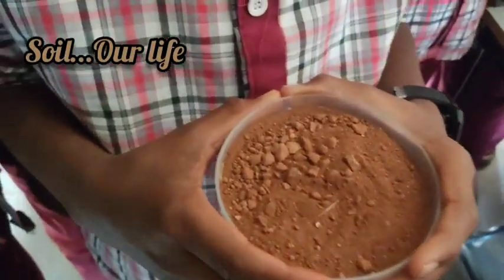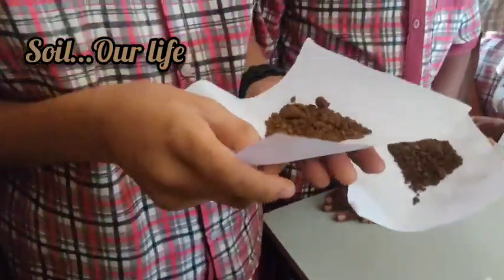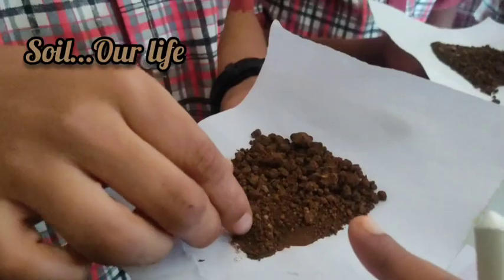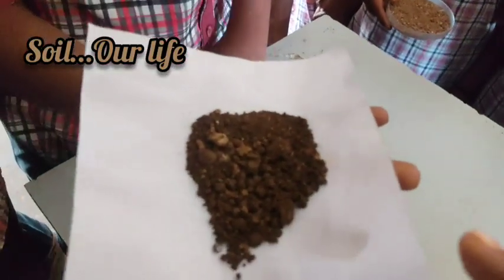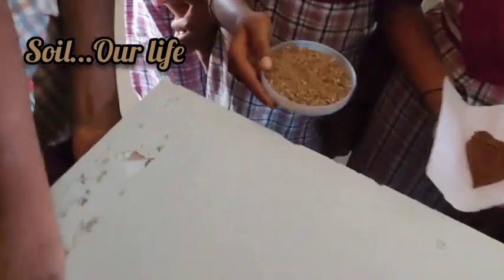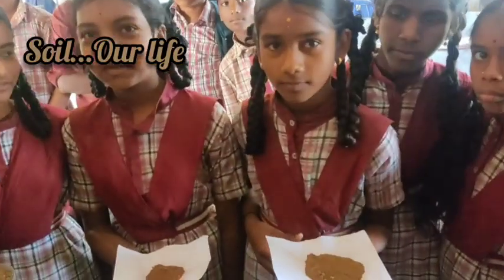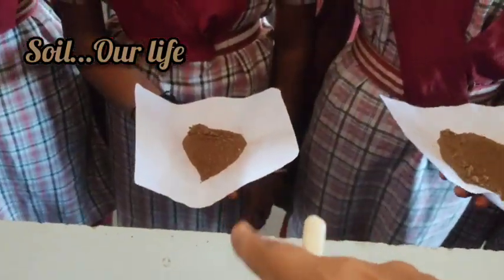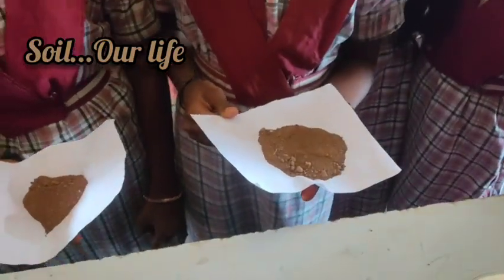So this is the soil from? I got it from the school road. School side road. Okay. This is? I got it from the agriculture field. Okay, agriculture field. This one? I got it from the river. River. Okay. I got it from the school garden. School garden. I got it from the school ground. This is from the playground.